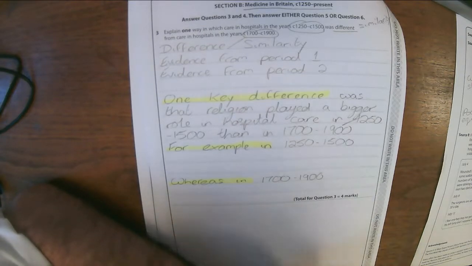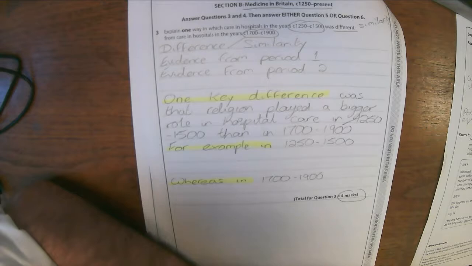But now to get full marks, which in this case, as I said, is 4, I need to give evidence from both periods.